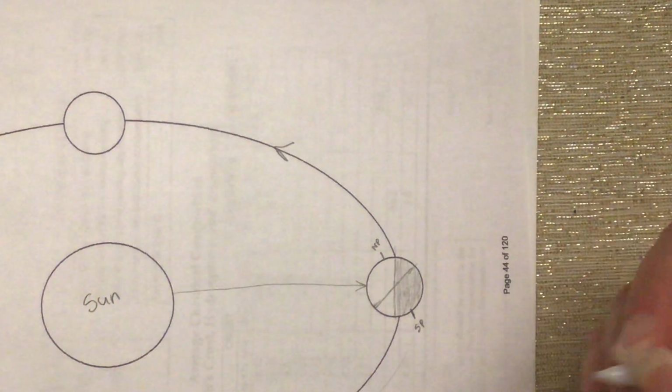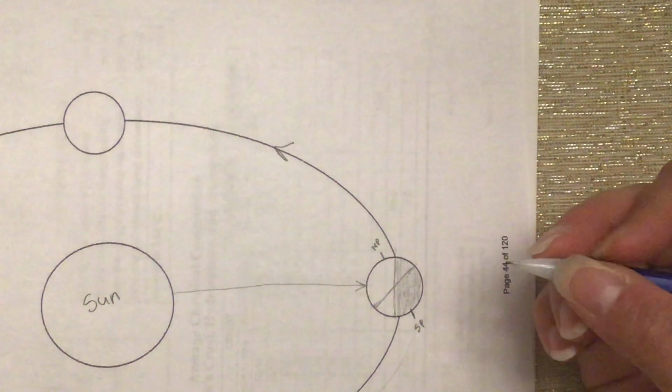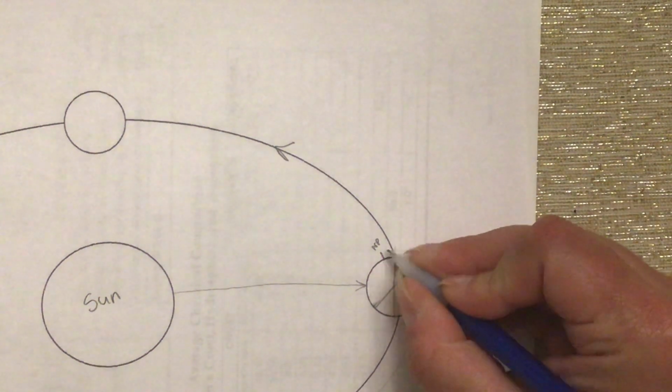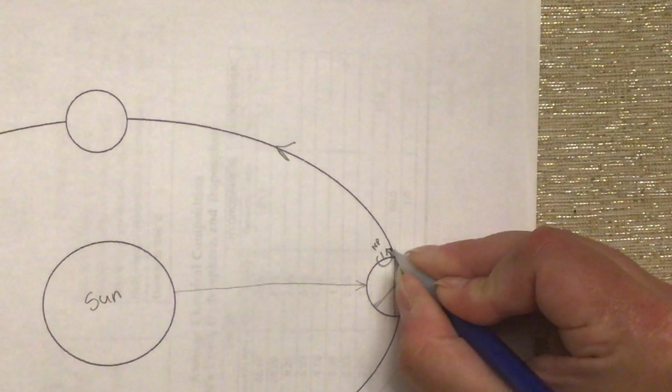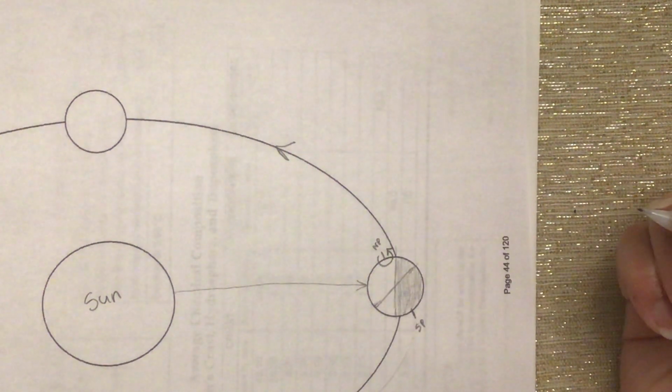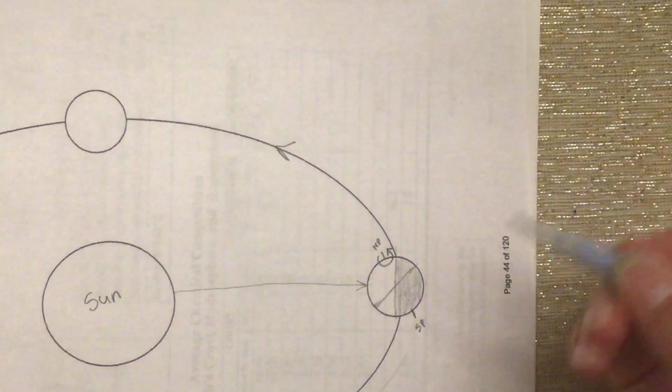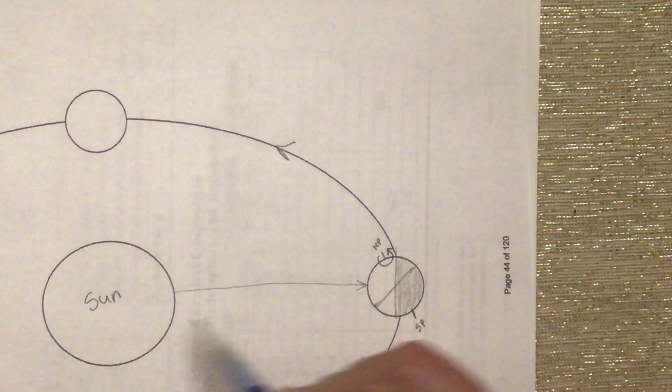So let's draw in the direction of rotation of Earth. From above the North Pole, the Earth rotates counterclockwise. Okay, so that's the direction of rotation. And the parallel rays of the sun.